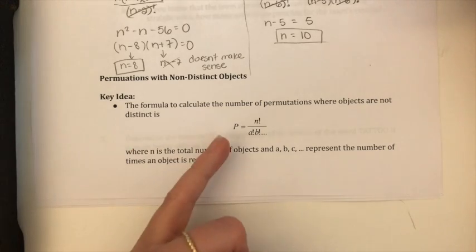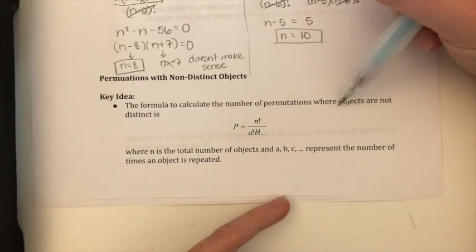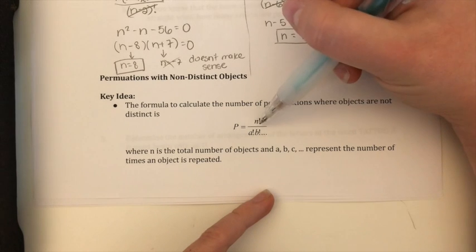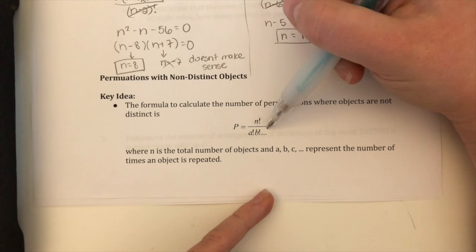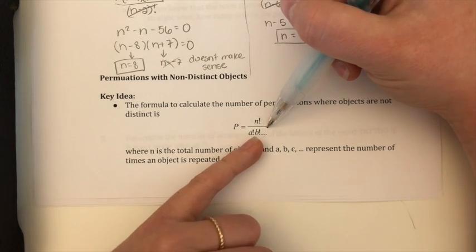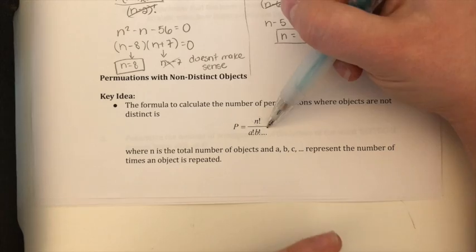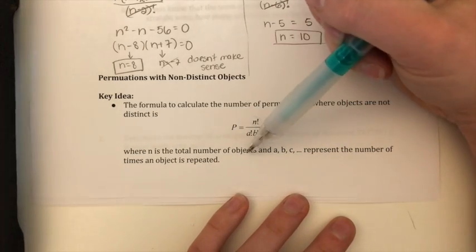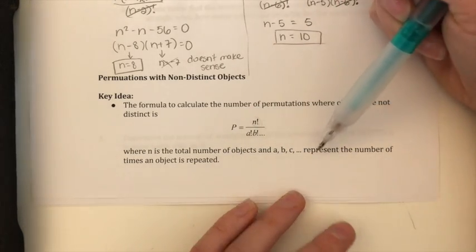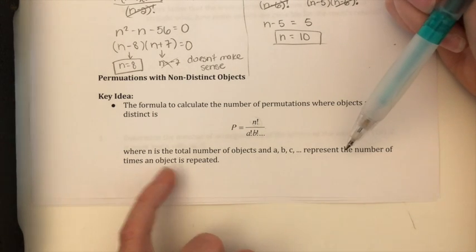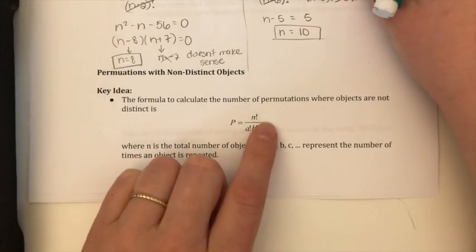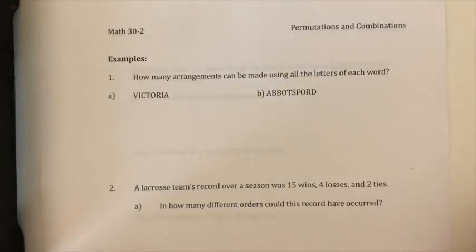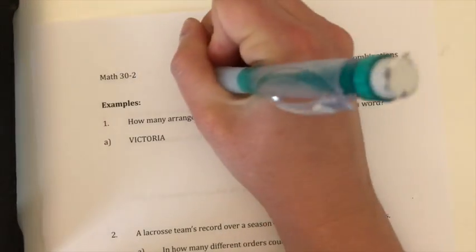So the formula to calculate the number of permutations where objects are not distinct is, we're still going to start with n factorial, so the total number of objects factorial, divided by a factorial, b factorial, sometimes c, d, whatever factorial, where n is the total number of objects, and a, b, c, etc. represent the number of times an object is repeated. So we're going to look at a couple examples, and this formula will make sense. So remember, we've got n factorial over a factorial b factorial and so on.